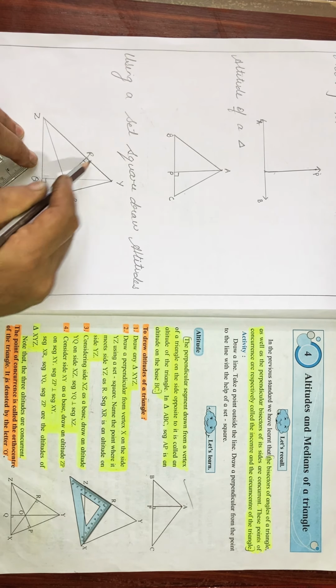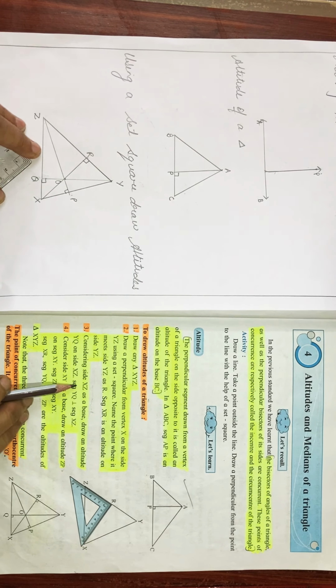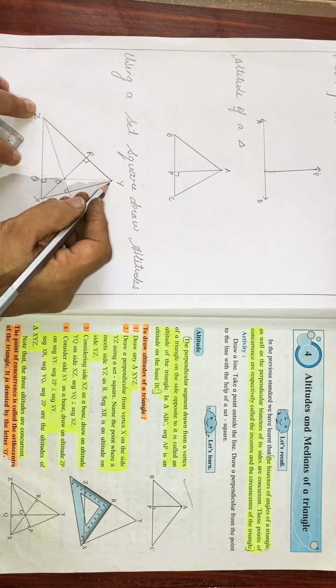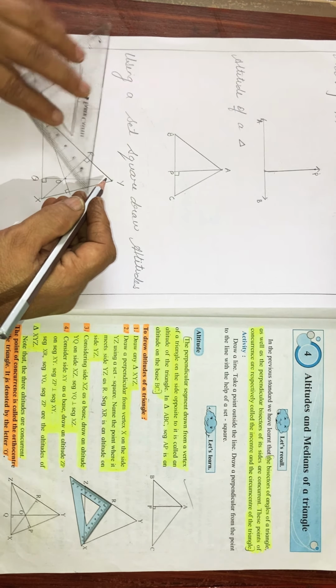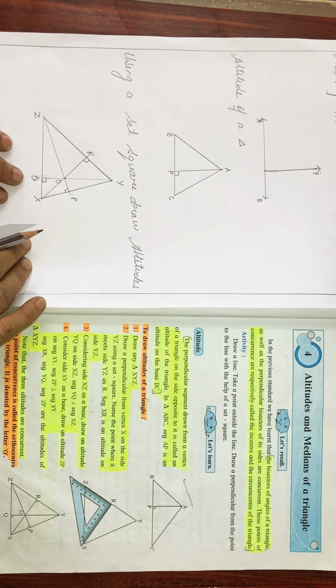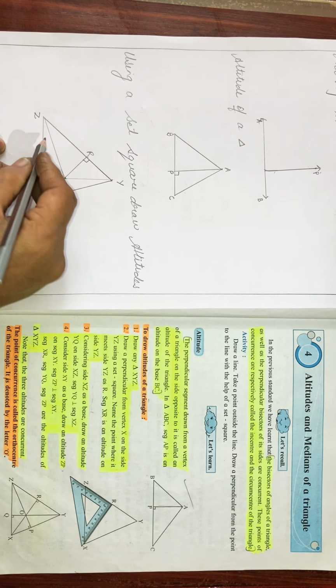So this is the altitude on segment YZ. Then considering XZ as the base, draw an altitude YQ. We have drawn this, we have seen this, right? YQ is perpendicular to segment XZ.